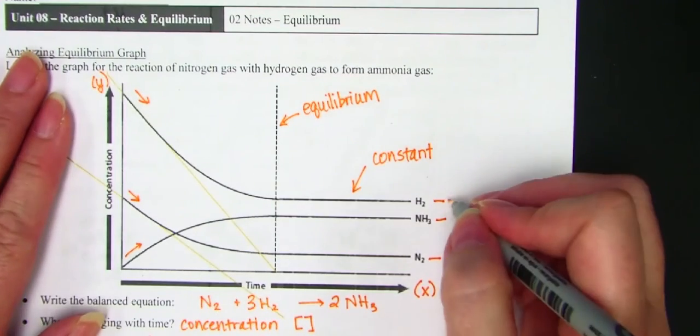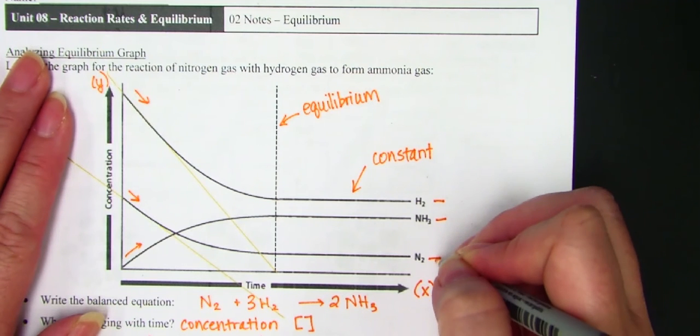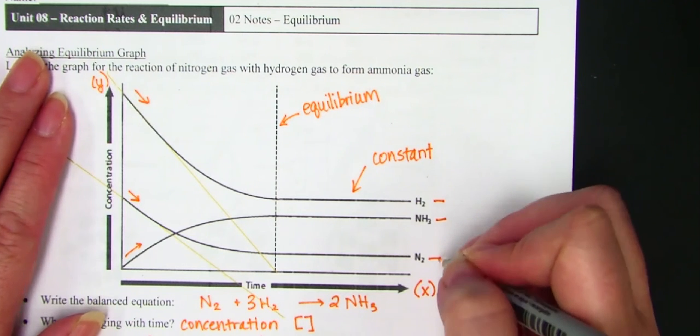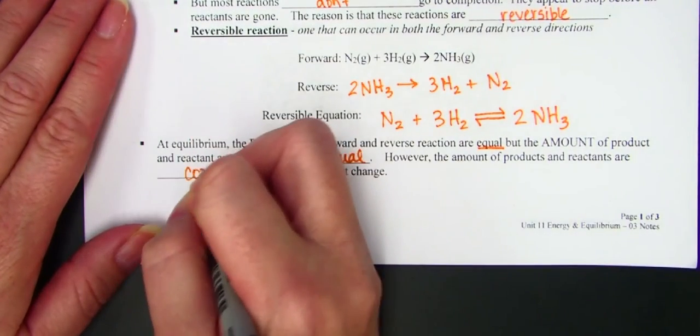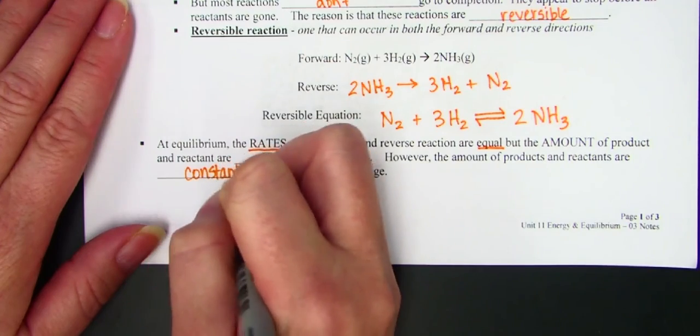So again, if we look up at this graph, this is not the same amount as that. It's not the same amount as that. So these amounts are not equal, but they are constant. So the amounts are constant. They are not changing, even if they are not equal to each other.